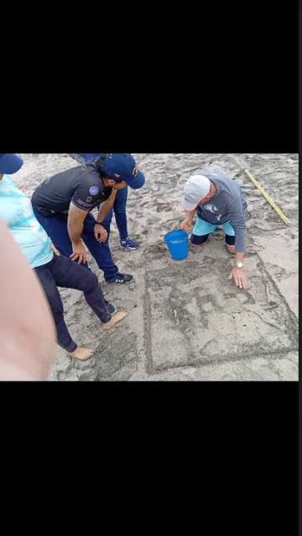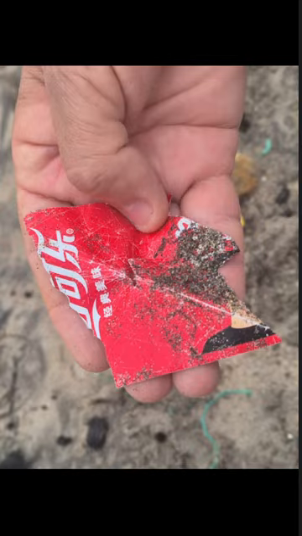Did you also find microplastics? Yes, we used a flotation method to separate plastic particles from the sand. Yeah, and then in the lab, we observed the samples under a microscope and found plastic fragments and synthetic fibers. And do you know where all that plastic comes from? Well, most of it comes from local human activities, especially tourism and artisanal fishing.